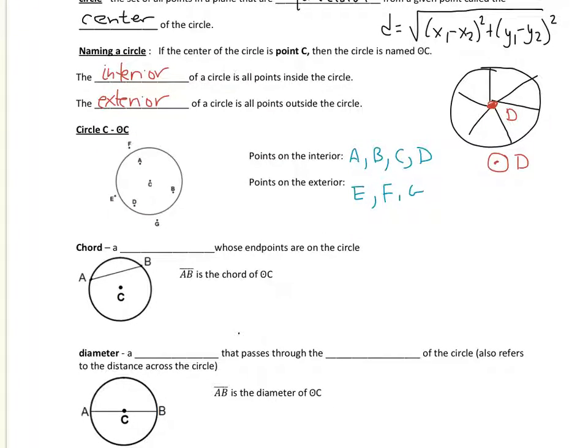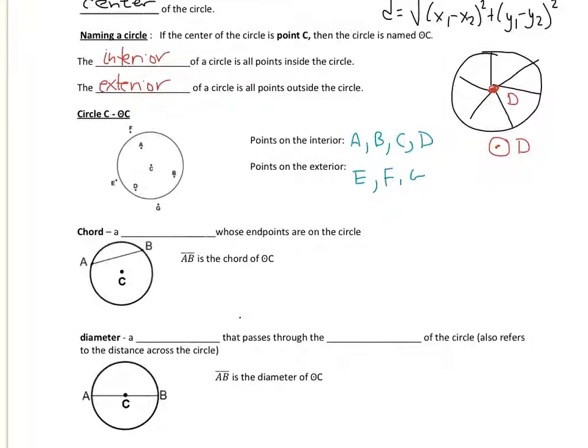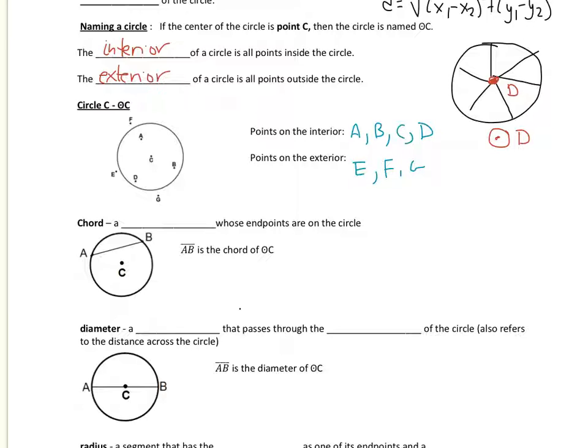Now the circle also has a lot of neat segments that we use quite often, one of which is a chord. A chord is a segment whose endpoints are on the circle. So it goes edge to edge. So like this, AB is a chord of circle C. I could draw another one in. This would be another chord. This would also be another chord. It could go through the center. All those would be chords.